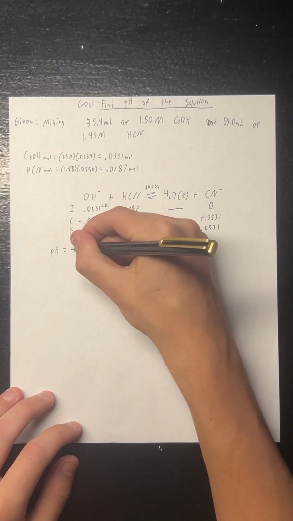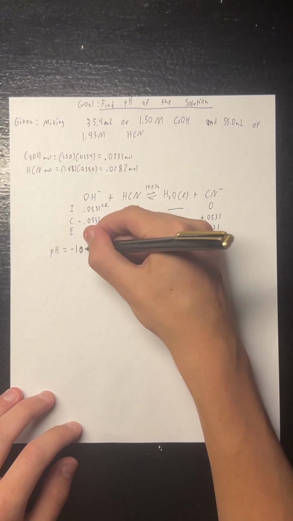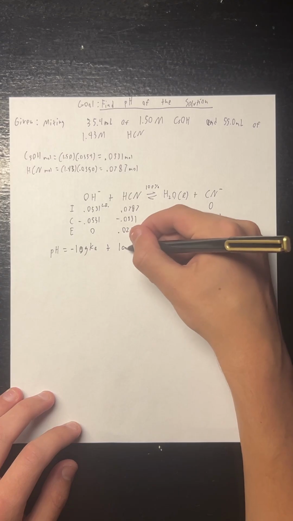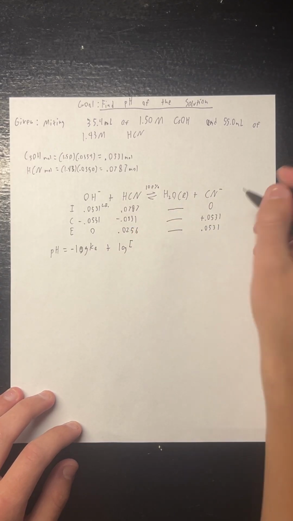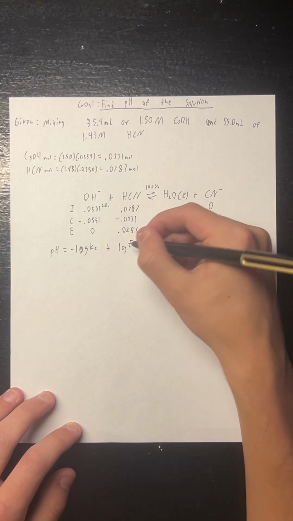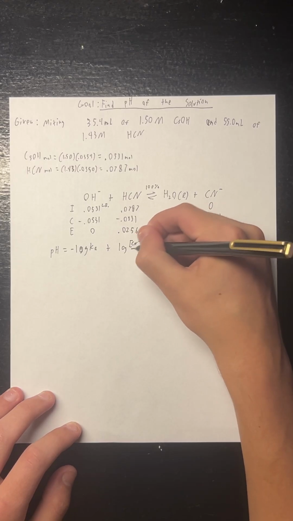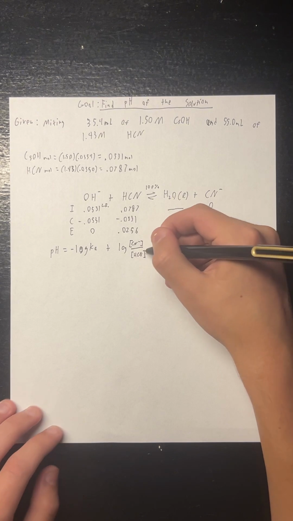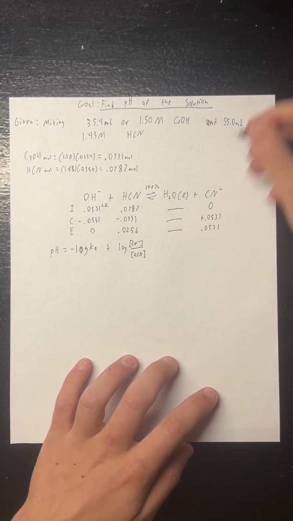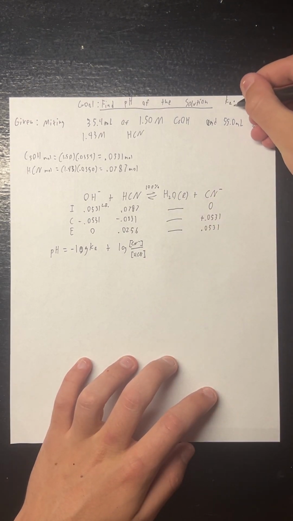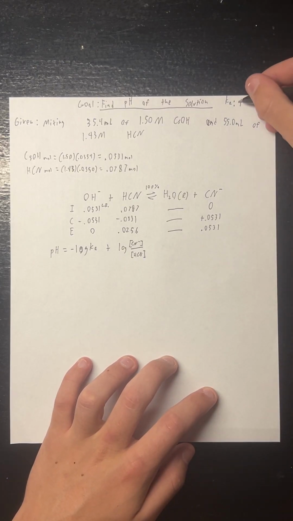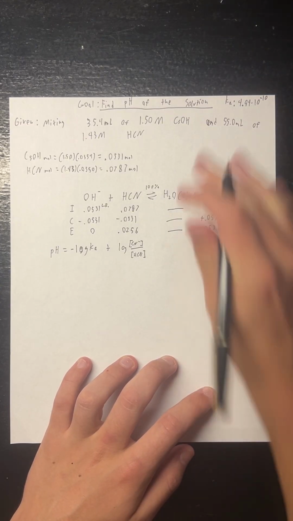This is pH equals the negative log of our Ka plus the log of CN minus over our conjugate acid, HCN. Our Ka is 4.94 times 10 to the negative 10. That would be given, it should be there.